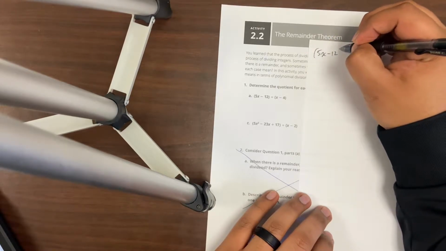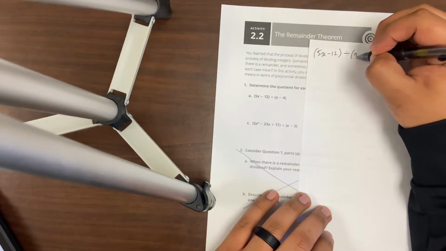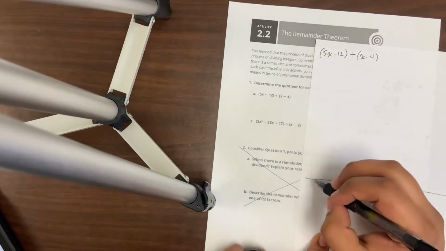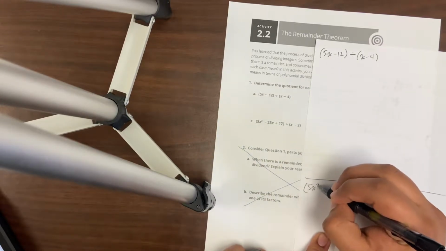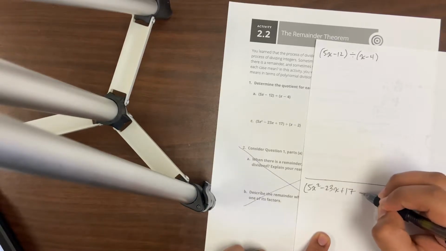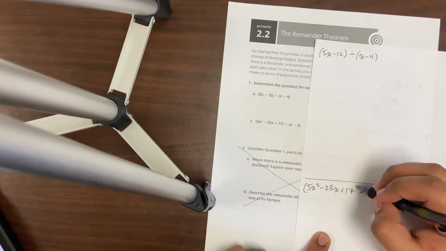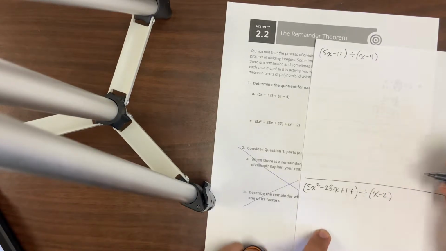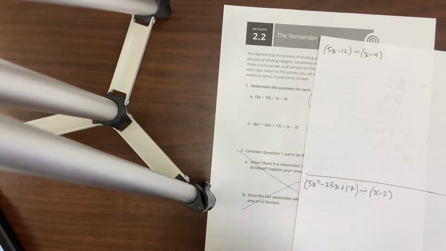5x minus 12 divided by x minus 4. Definitely get a scratch sheet of paper. There's a lot of math that goes into this, so we definitely want to make sure you feel comfortable either way. Okay? So, maybe long division isn't the way to go.